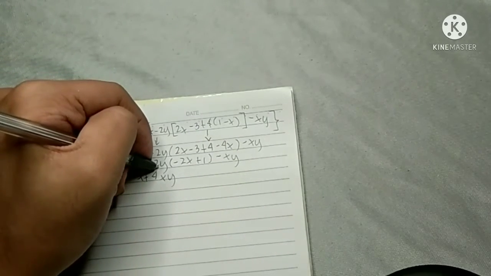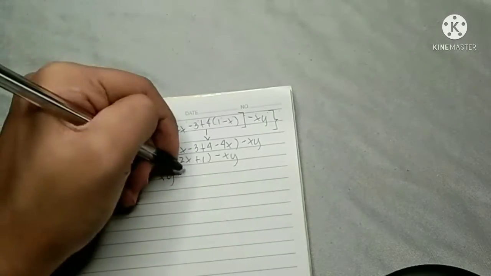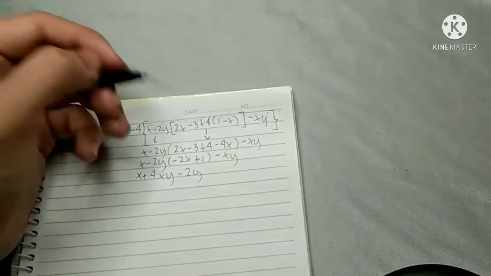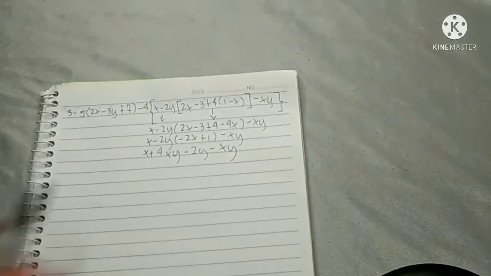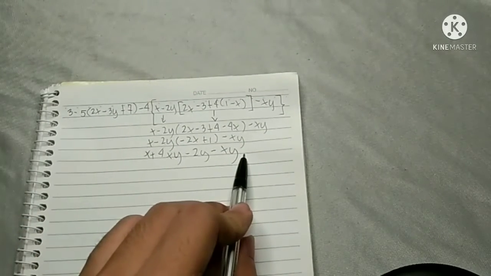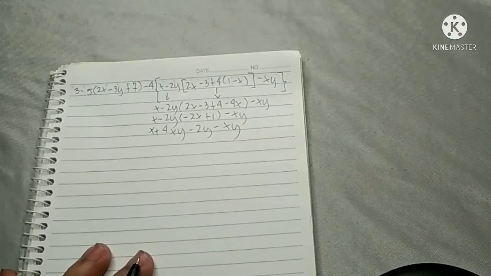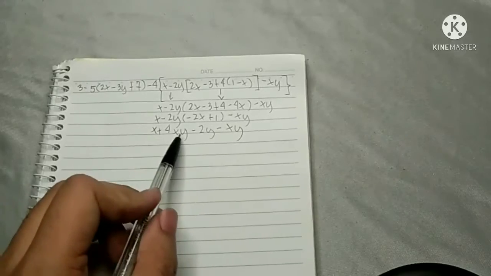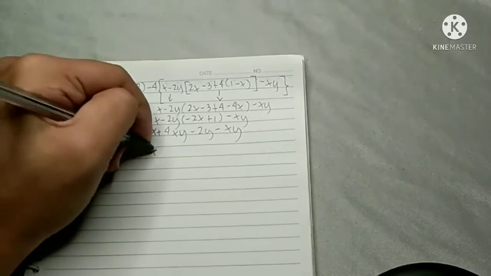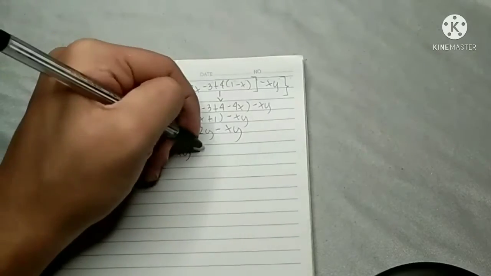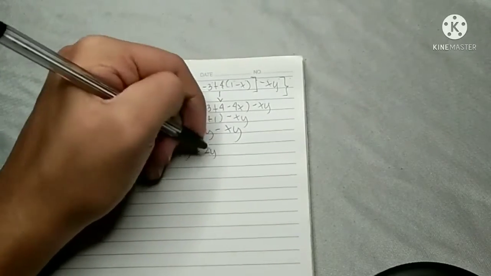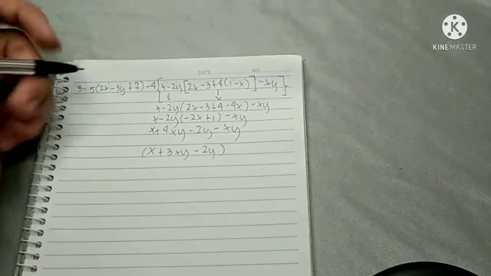Then negative 2y times positive 1 is going to be negative 2y. Then we copy the xy. Then we simplify this for xy minus xy. So what we're going to do is first we copy the x. So for xy minus xy is going to be positive 3xy. Then copy the 2y in parentheses.